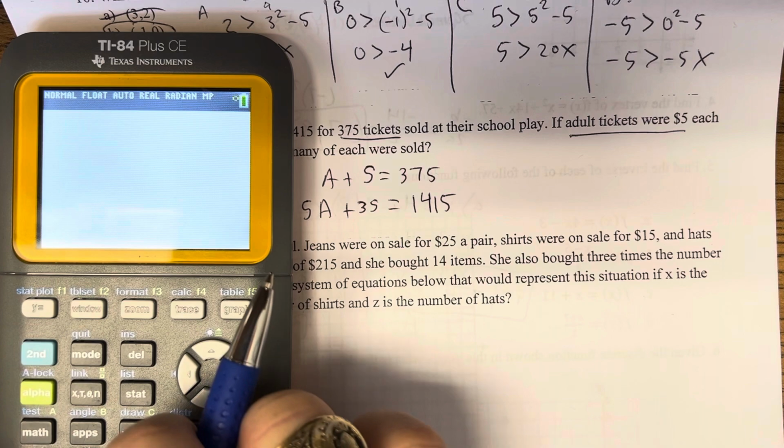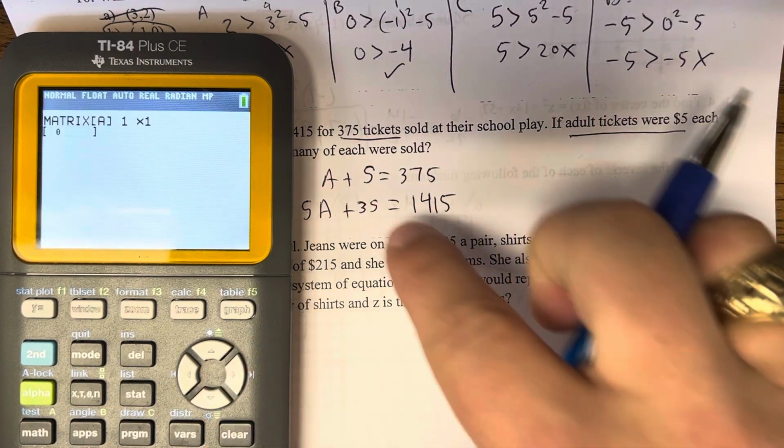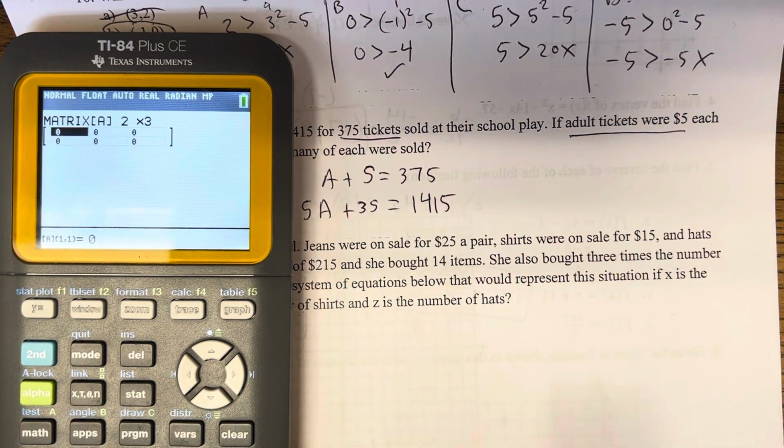So I'm going to go second matrix. We're going to edit it. This one's a 2 by 3. And then we put in all of our coefficients. So 1, 1, and then 375, 5, 3, 1415.